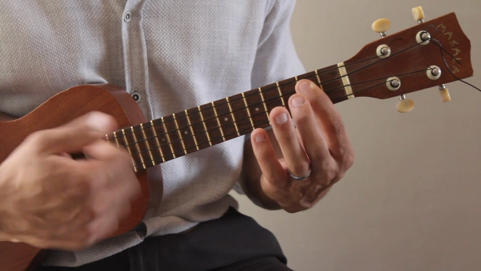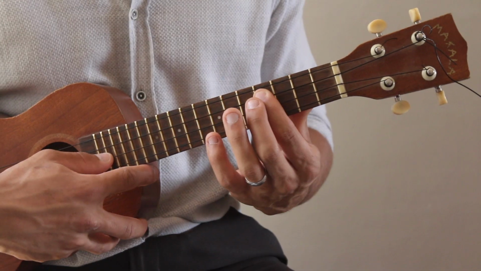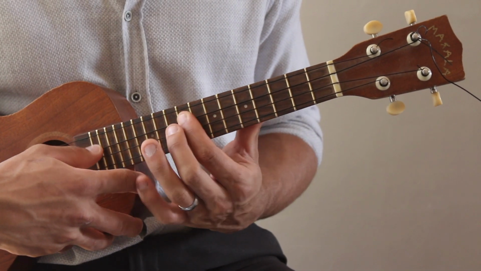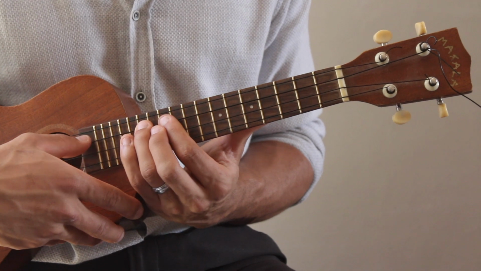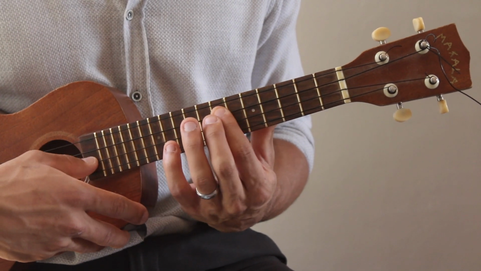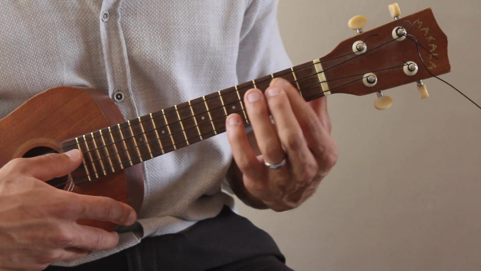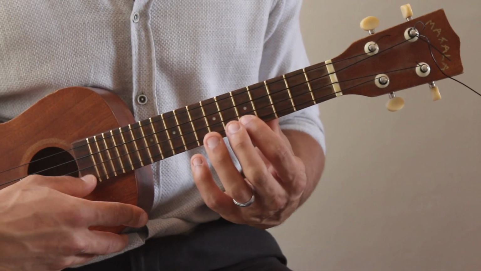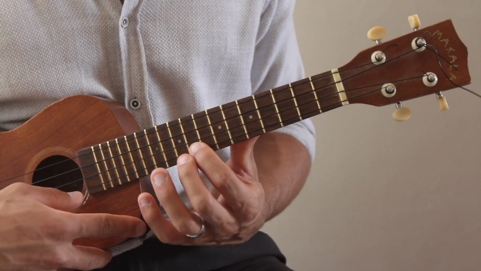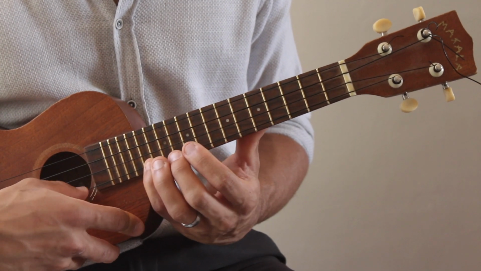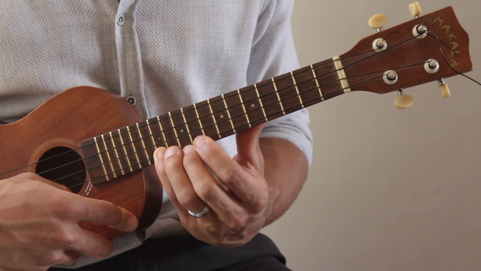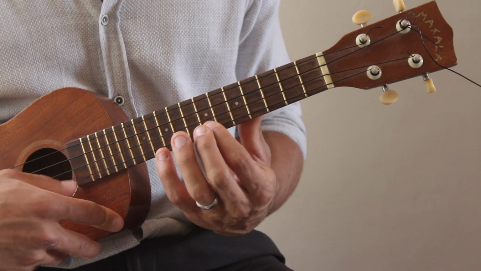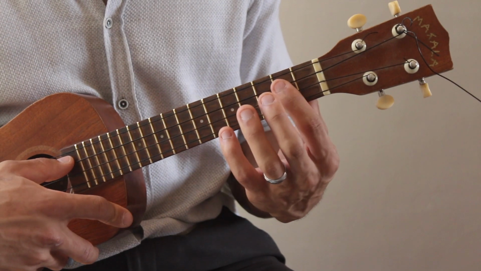Let's go horizontal on the C string. 1, 2, 3, 4, 5, 6, 7, 1, 7, 6, 5, 4, 3, 2, 1. Horizontal on the A string. 1, 2, 3, middle 4, pinky 5, 6, 7, 1, backwards. 7, 6, 5, 4, 3, 2.